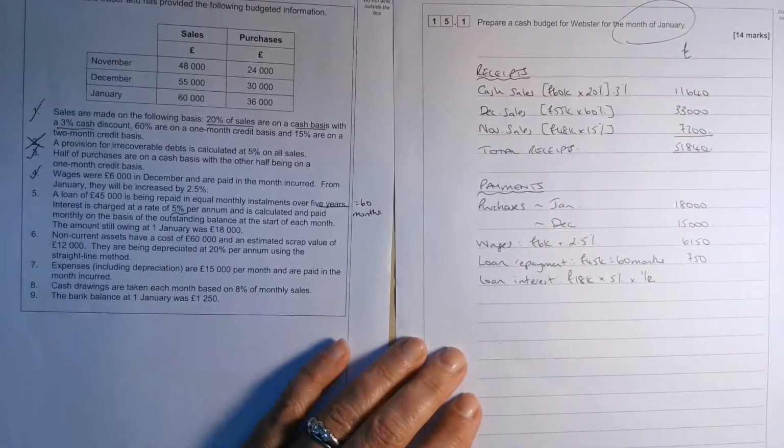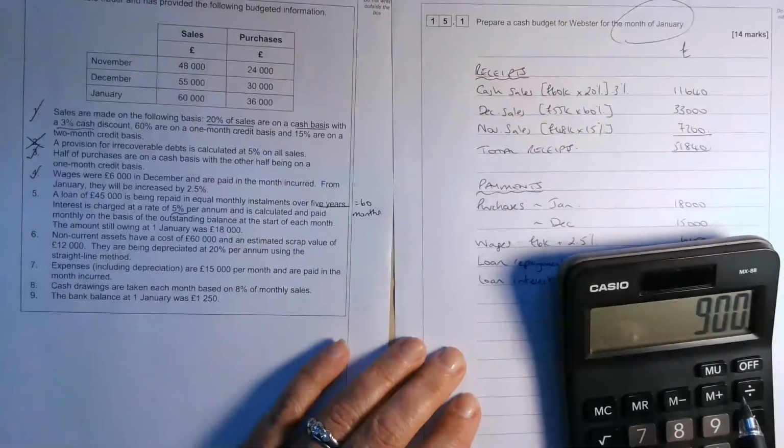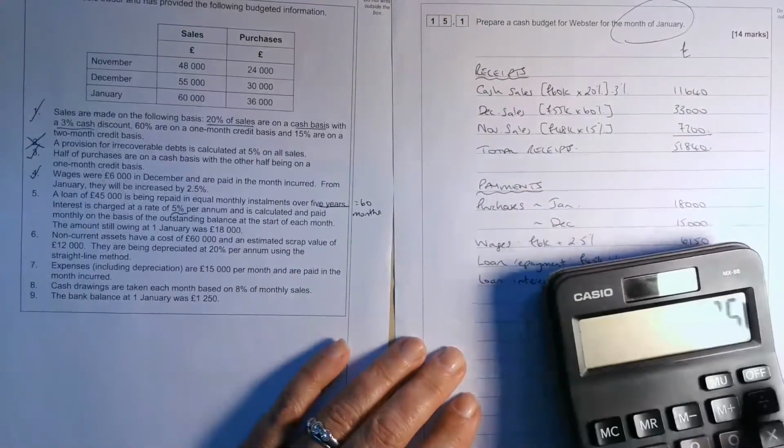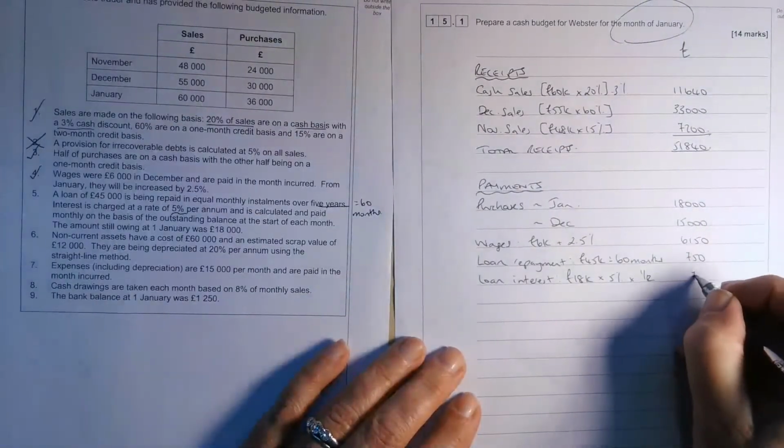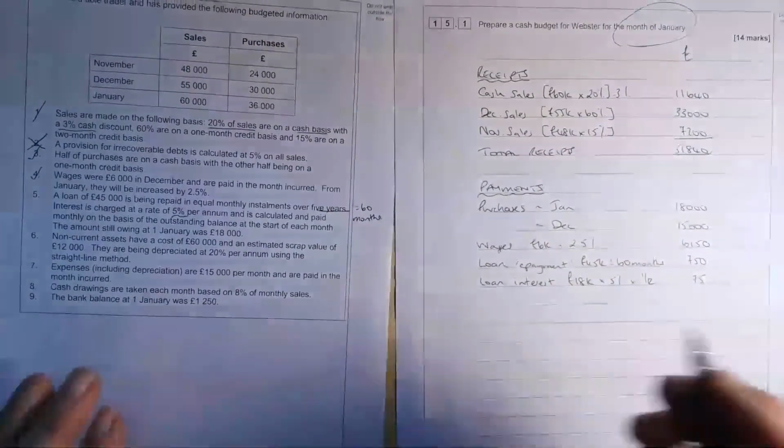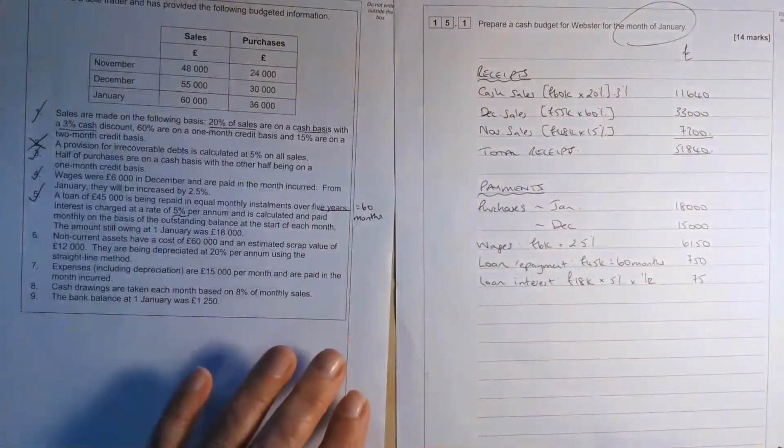So it looks a bit scruffy now. £18,000 times 5%. £900 is the annual interest, but if we divide that by 12, he's only going to be paying £75 in interest in January. Okay, that's number 5 done.